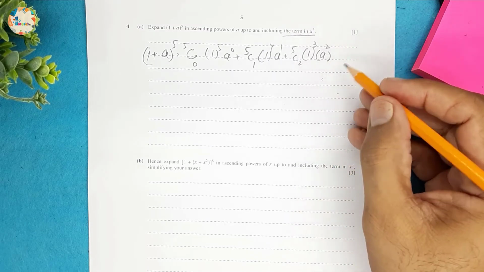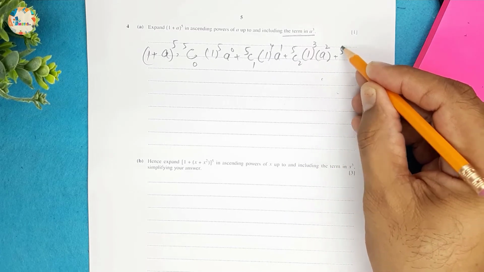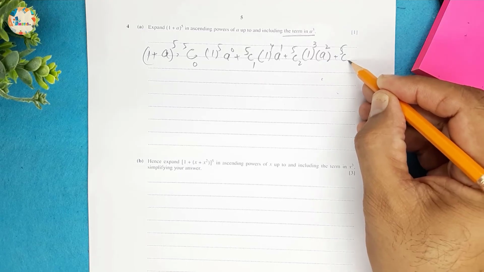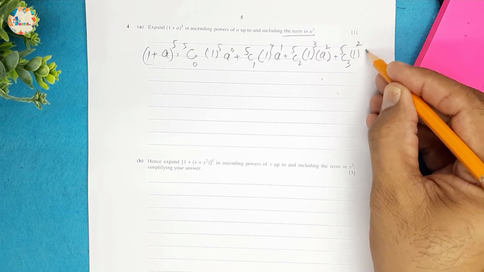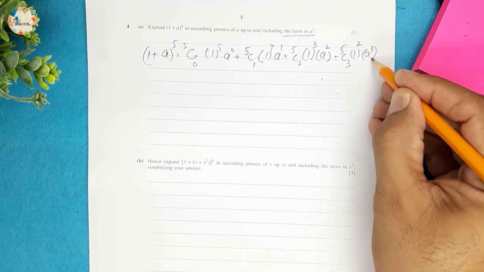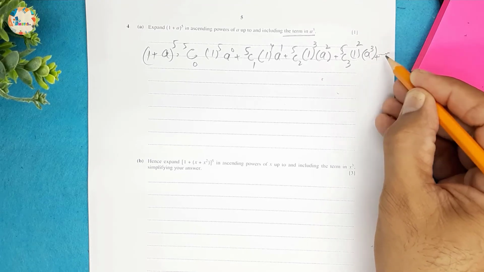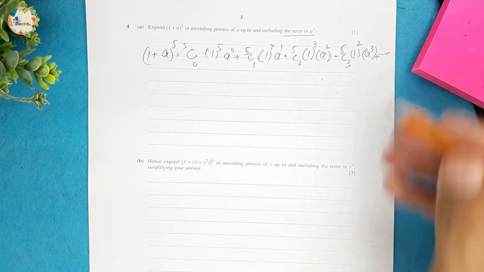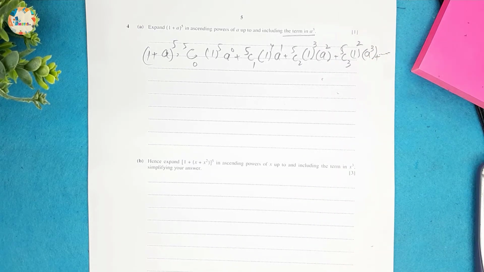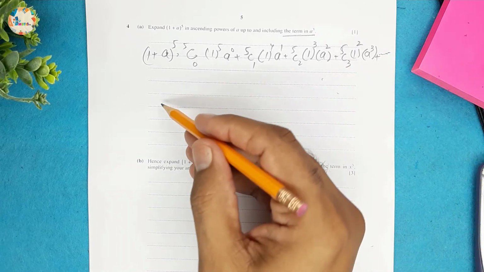And similarly we can write basically 5c3 and 1 raised to the power 2 and a raised to the power 3, and so on. But we will not be taking more terms because this is up to and including a raised power 3. Next terms will be having more than a raised power 3.